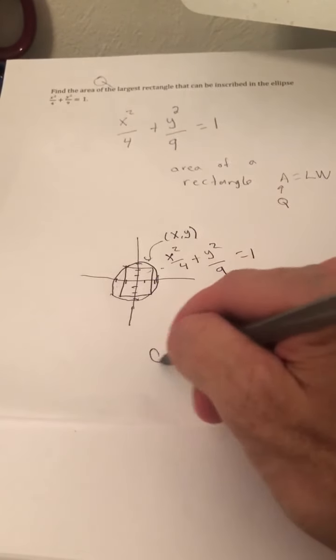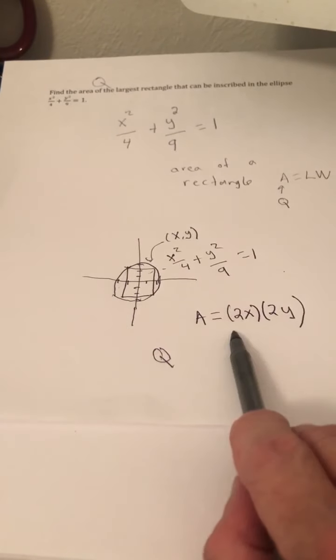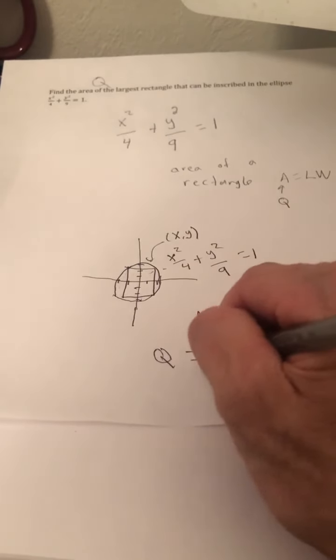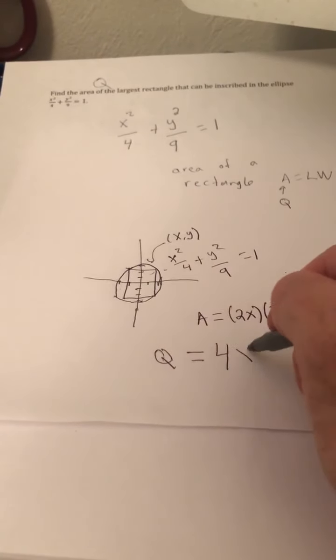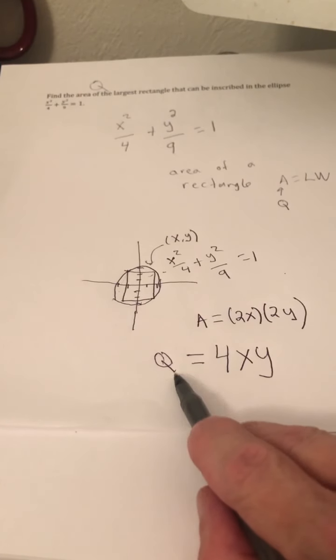So our quantity Q, the area of a rectangle, is equal to 4xy. This is the quantity that we are trying to maximize.